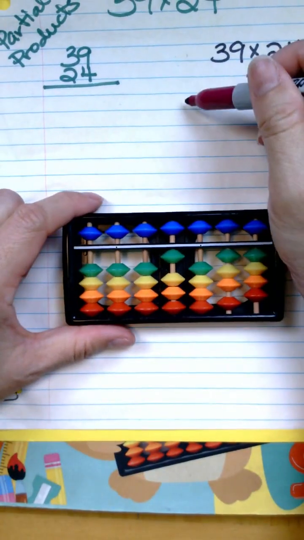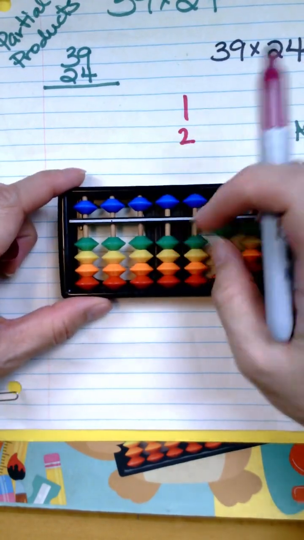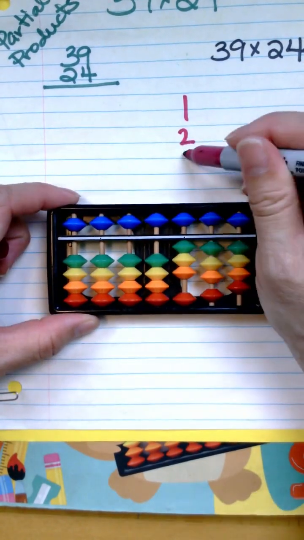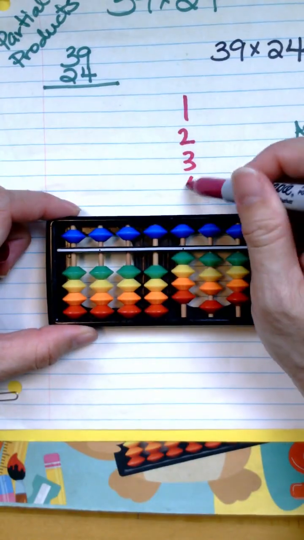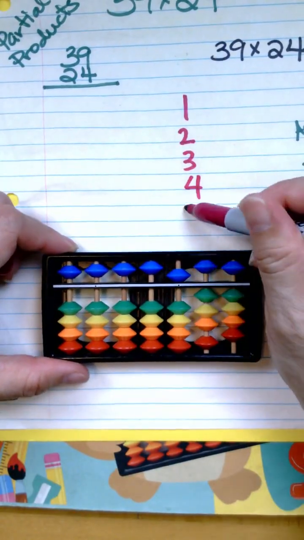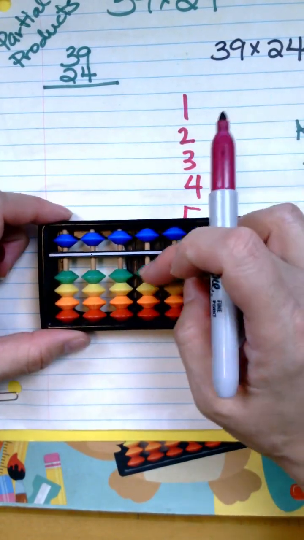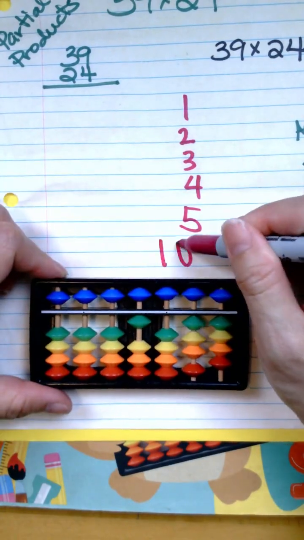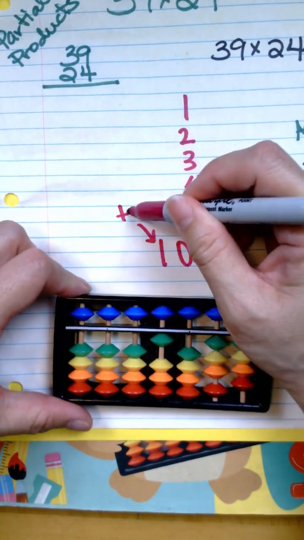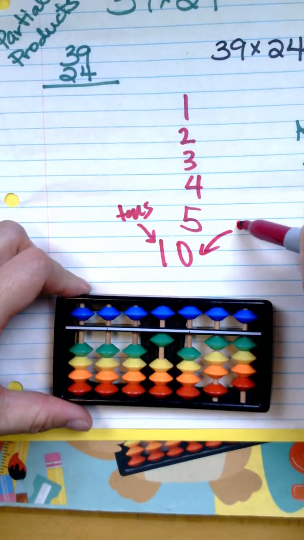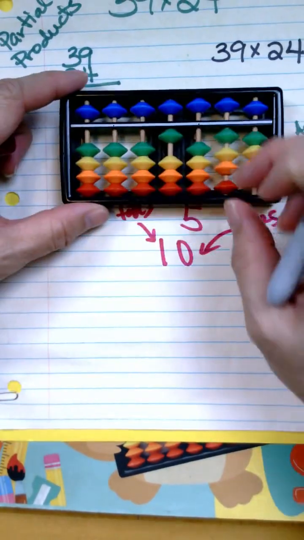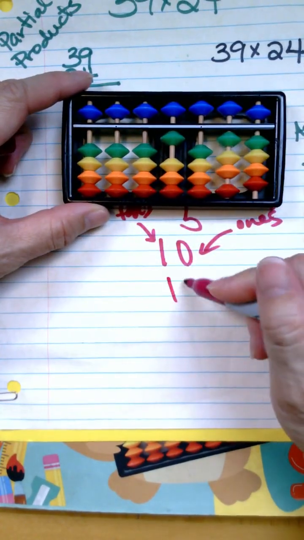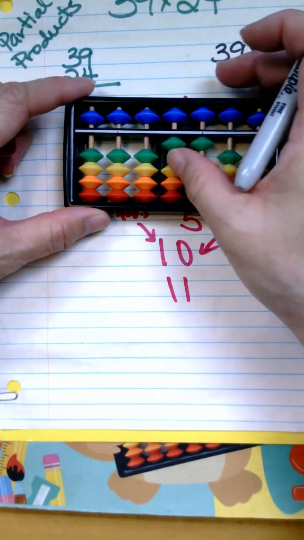So we have 1, 2, and then 3, and then 4, and then 5. So this is 5. We have 10. 10 is this. Notice it's a 1 and a 0. Just like how we do this. 10s and 1s, right? And then we have 11, and then 12.